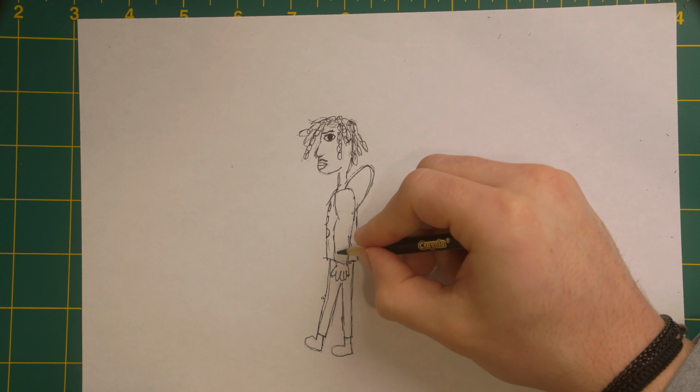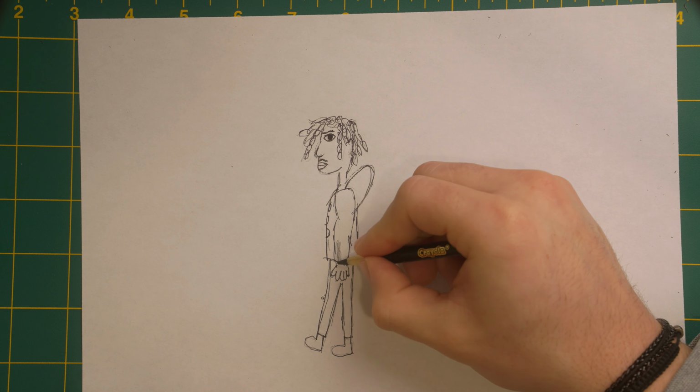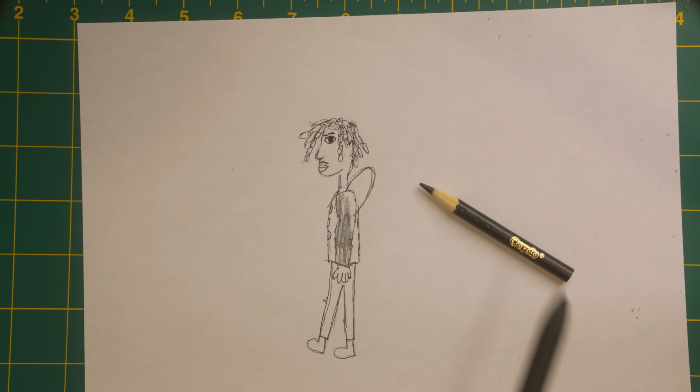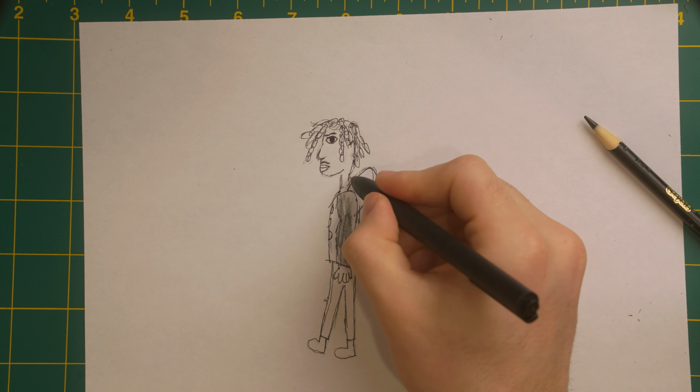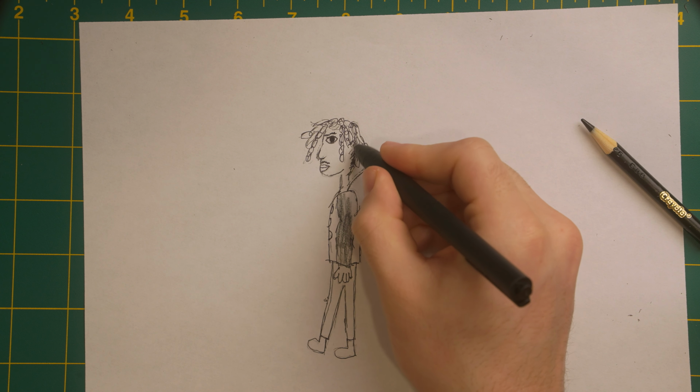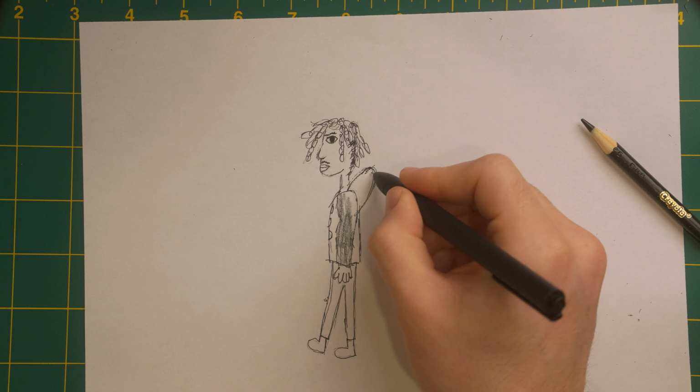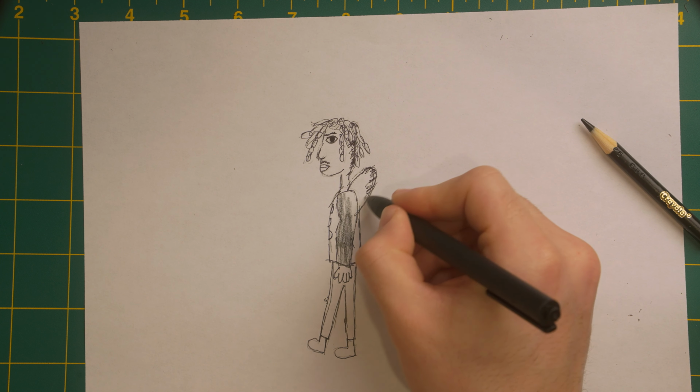I got a little ahead of myself and went to coloring already, but what I'm actually going to do is create shadows with the pen. And so this isn't required, but I like the kind of effect of it, and so I just outline kind of the side and imitate a shadow.